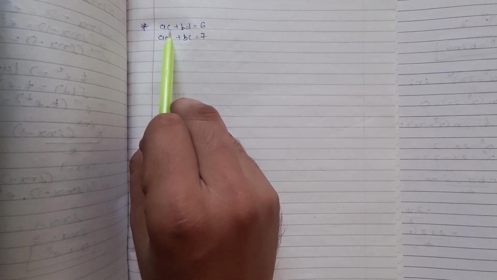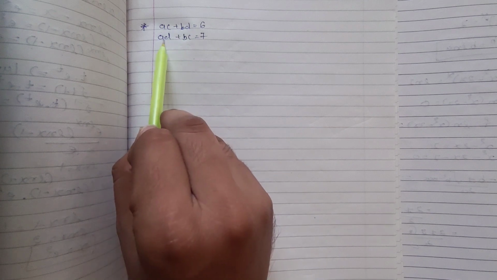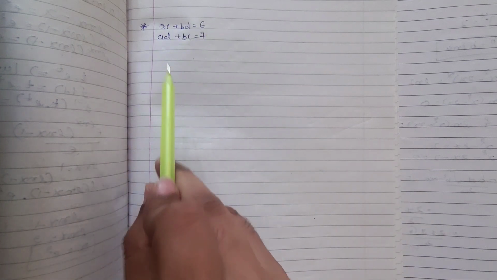So today in this video, we are going to solve this amazing Diophantine equation. Here AC plus BD equals 6, this is the question, and AD plus BC equals 7. And we have to obviously find the value of A, B, C, D, all the four terms. This is going to be a very interesting question, so pay attention throughout the video.